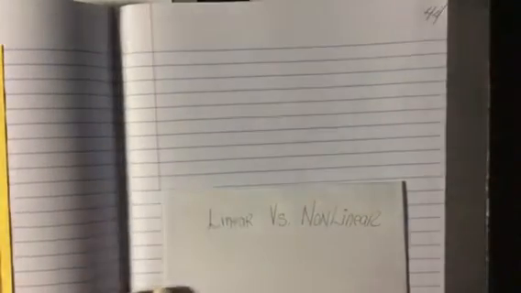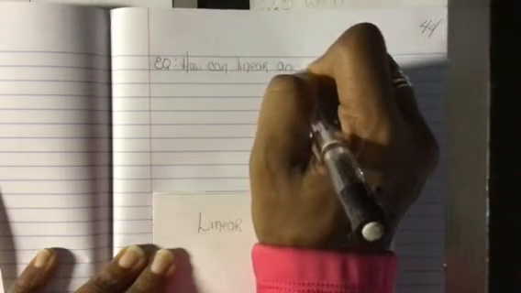Nonlinear. The first thing you're going to do on page 44, I need for you to write your essential question. How can linear and nonlinear be determined?